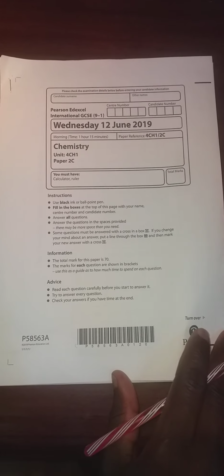So let us start from question 1 of the paper. Question 1 of the paper is about atomic structure. It says that the diagram shows the particles in an atom of an element. So an atom of an element is made of particles. Those particles are known as subatomic particles.